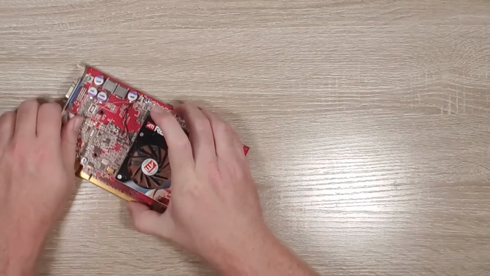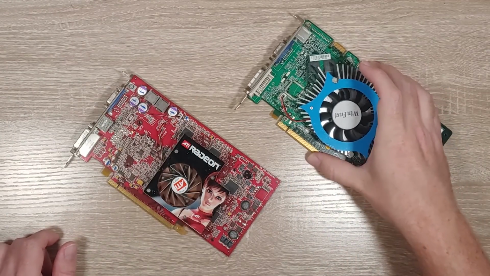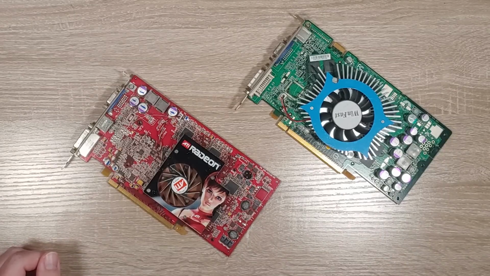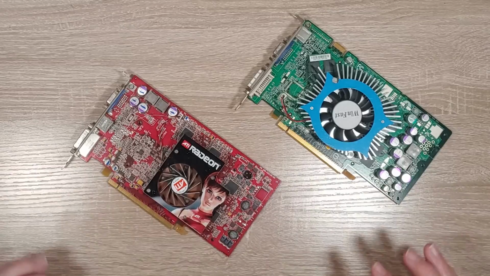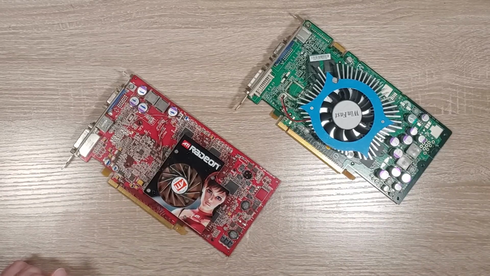So the two cards that we're going to take a look at here are the Radeon X800 and the GeForce 6800. These two cards were priced at $200. They came out in, well, almost 2005, but we'll get to that in just a second as we do a summary of each card here. Obviously both PCI Express, and they were pretty much direct competitors.